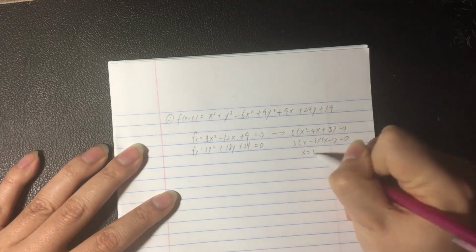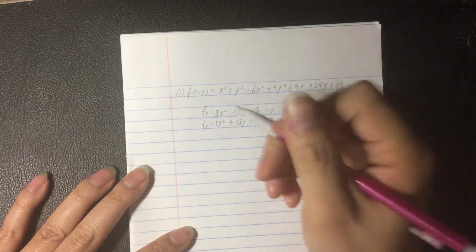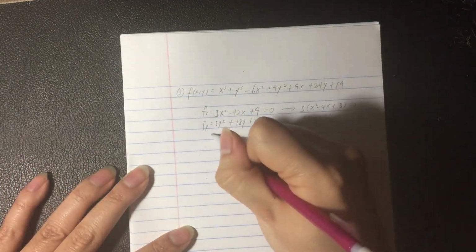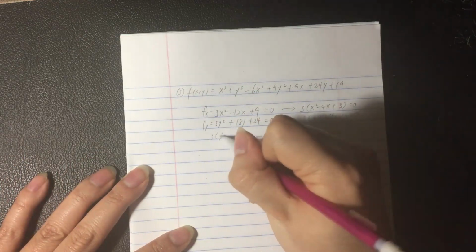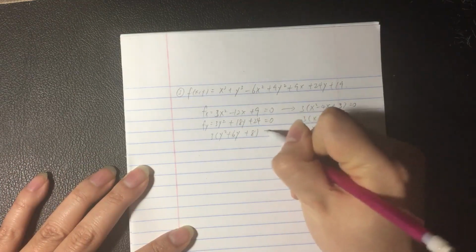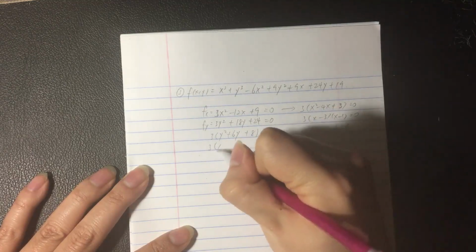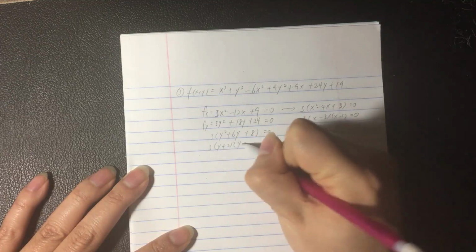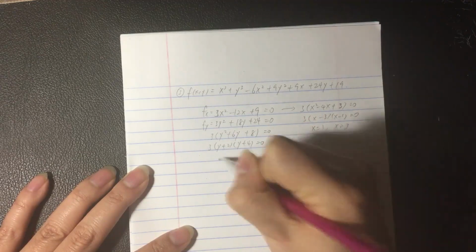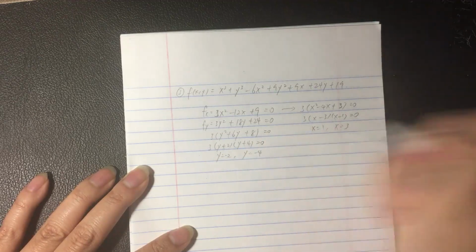I get s equal to 1, s equal to 3. Solve the second equation. I can pull out 3, make y squared plus 6y plus 8. Then I can factor. I have y plus 2 times y plus 4 equal to 0. So y equal to negative 2, y equal to negative 4.